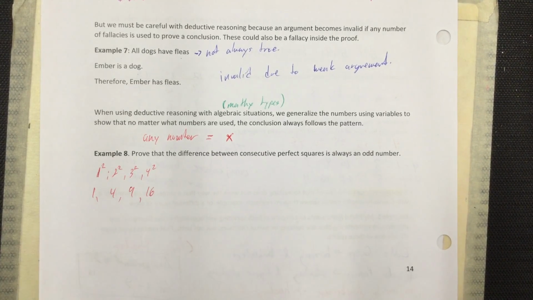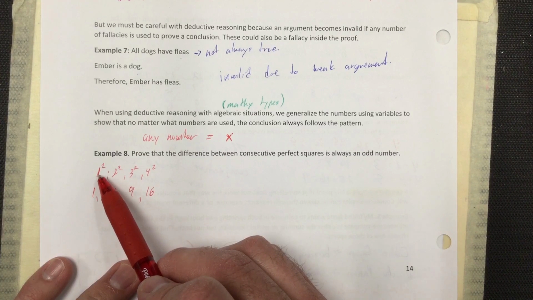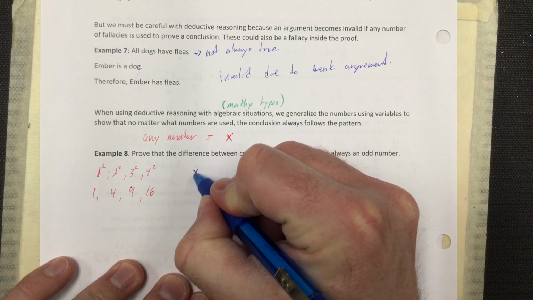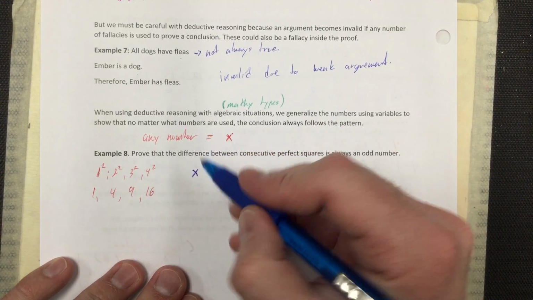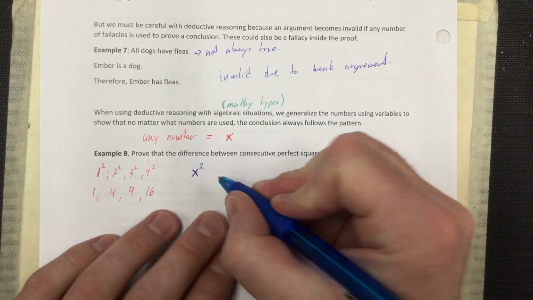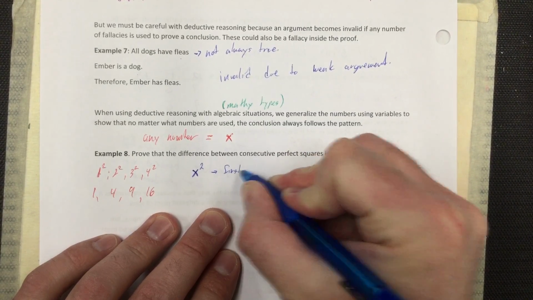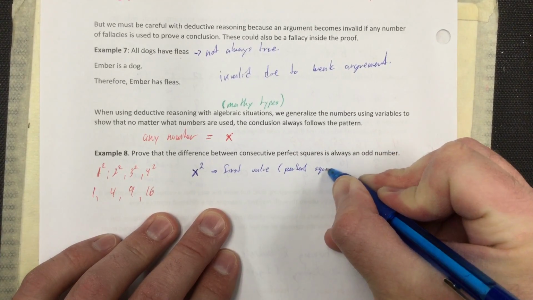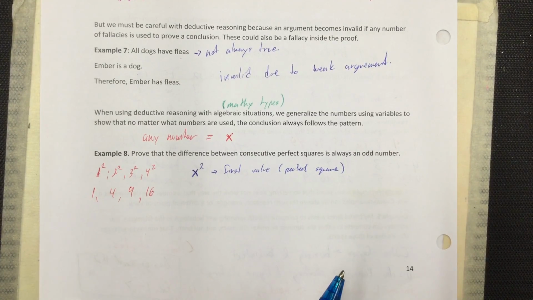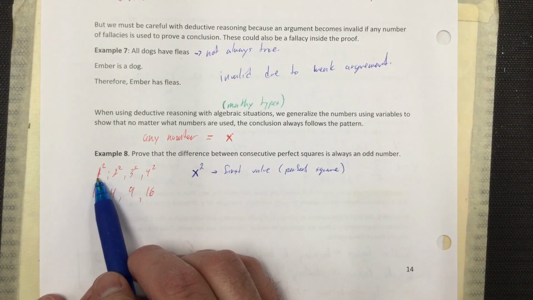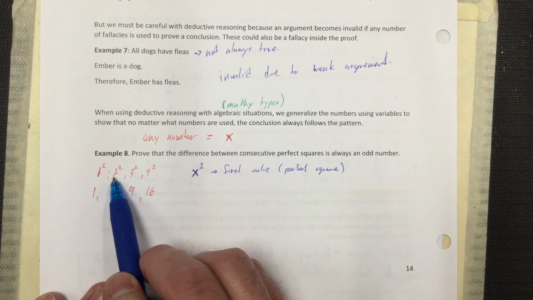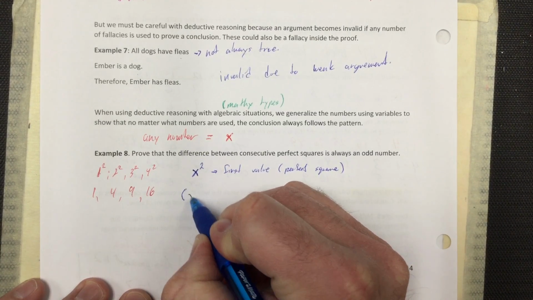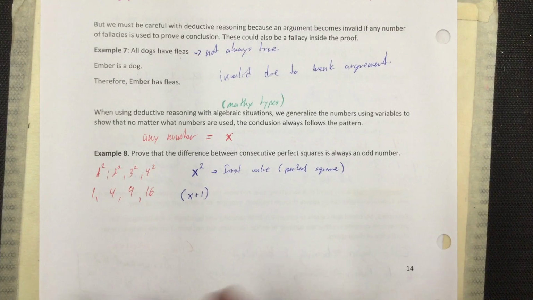Now, to get this in an algebraic sense, we can take a number and square it. So that's what we're going to do here. We're going to take any number, could be 1, 2, 3, 4, and we're going to square it. So this is our first value, or perfect square. x squared is a perfect square. The next consecutive one, so if we started with 1, the next one is 2. The next number is going to be x plus 1. That is our next number.